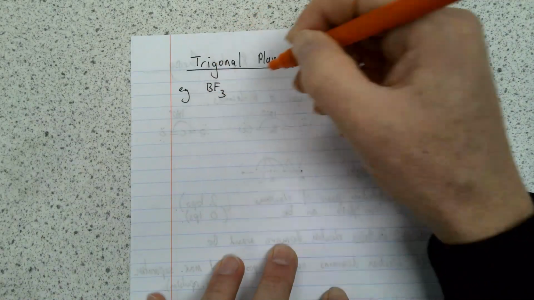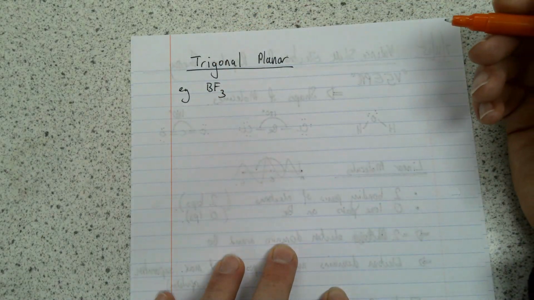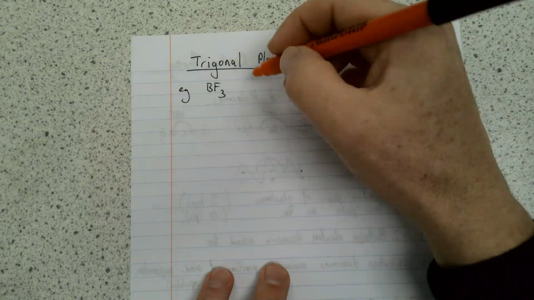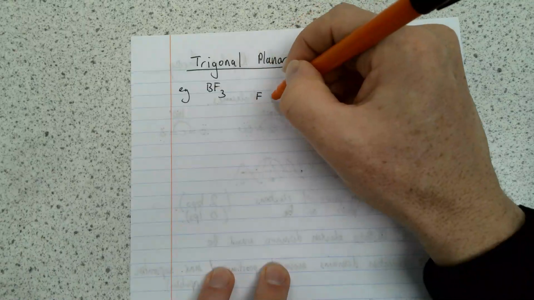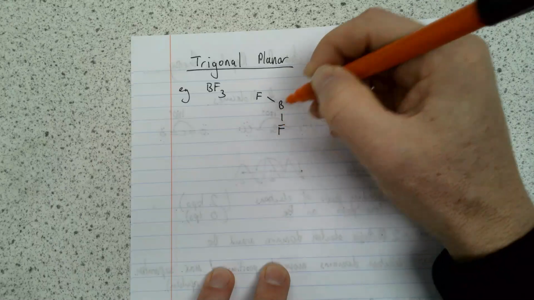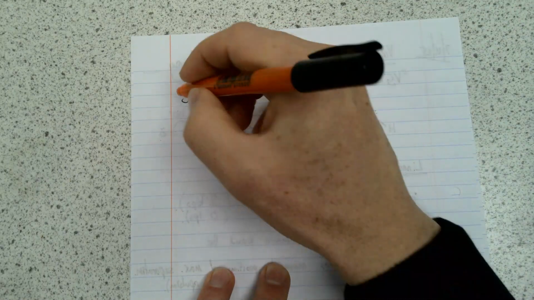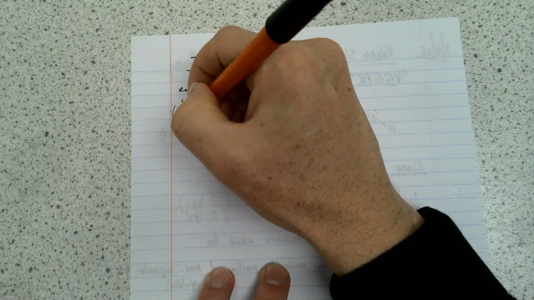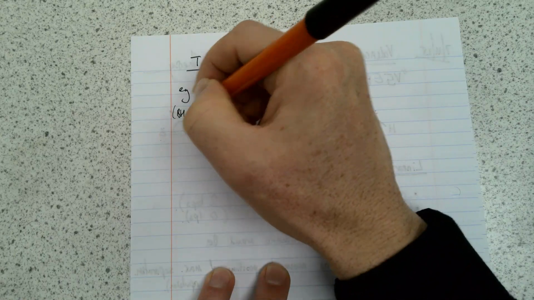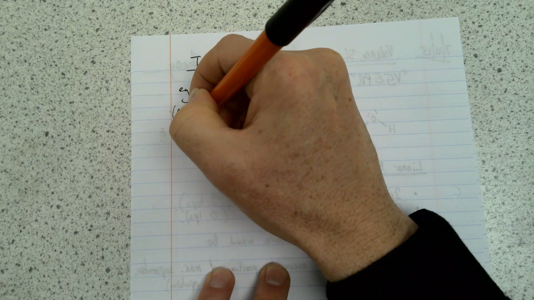BF3. It could equally be BCl3, BH3, or it could be aluminium trichloride as well, which has a covalent structure, but they're all exactly the same as each other. So you might remember the dot cross diagram, the Lewis structure of BF3, and this applies to, as I say, also BH3, BCl3, AlCl3, all the same sort of thing.